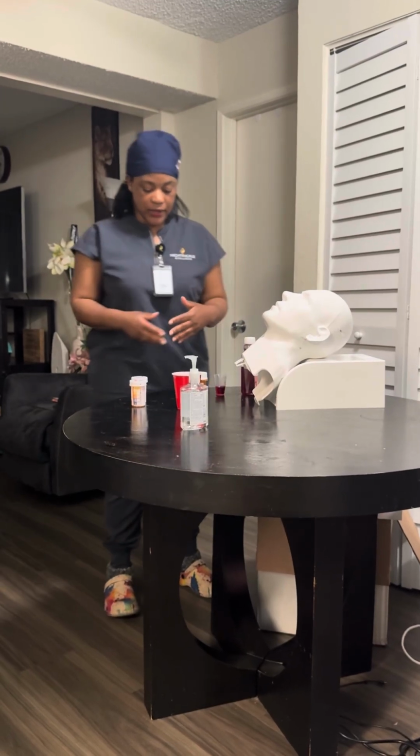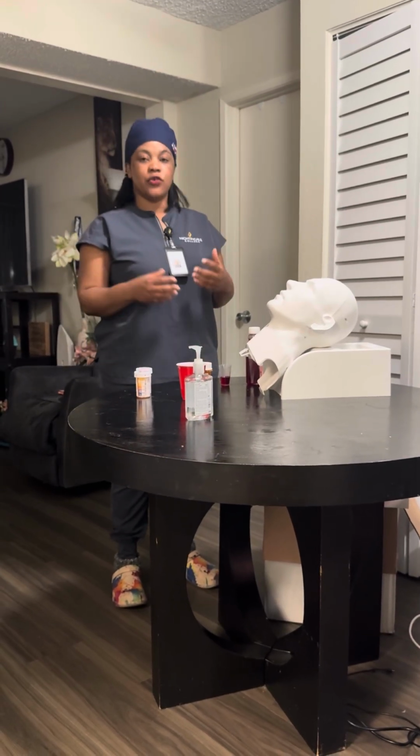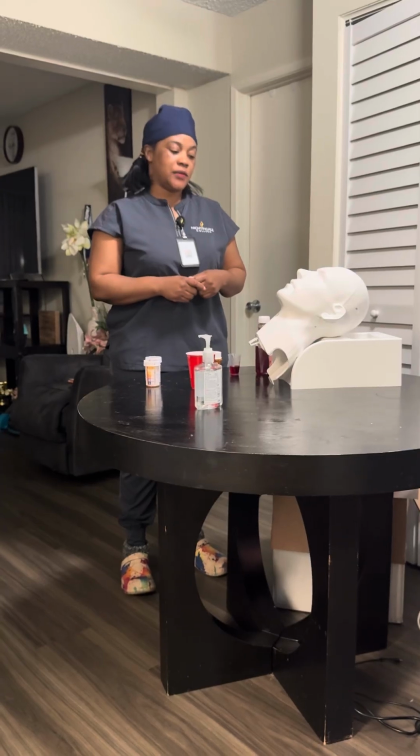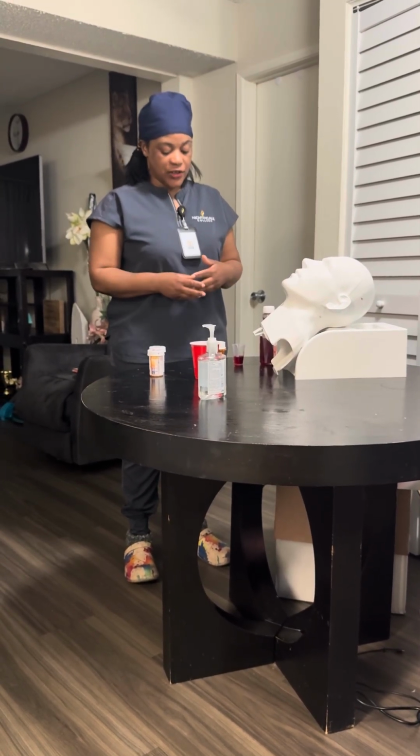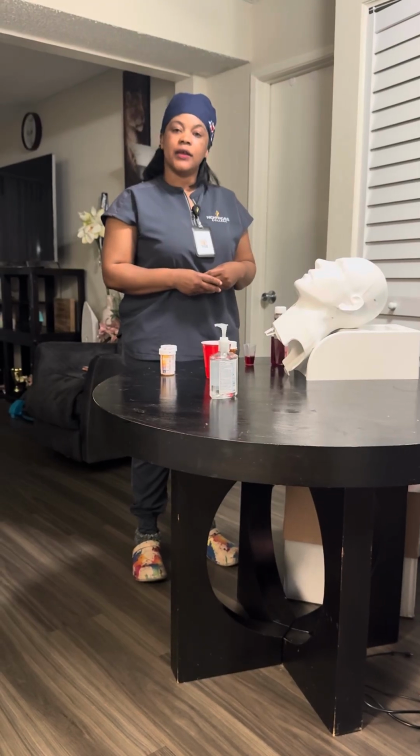And then after clearing, I document my procedure. I document how the whole procedure has gone, and then I leave the room.